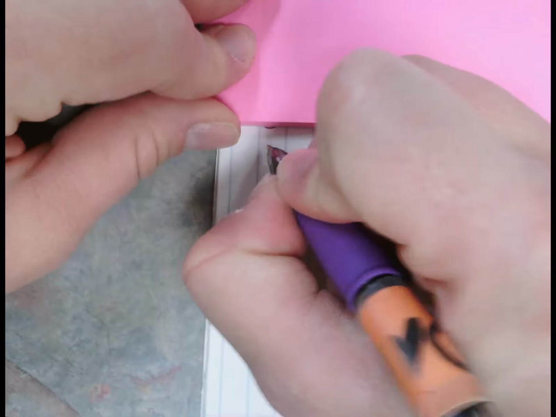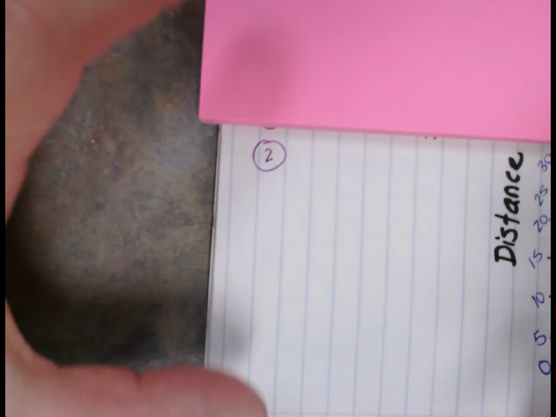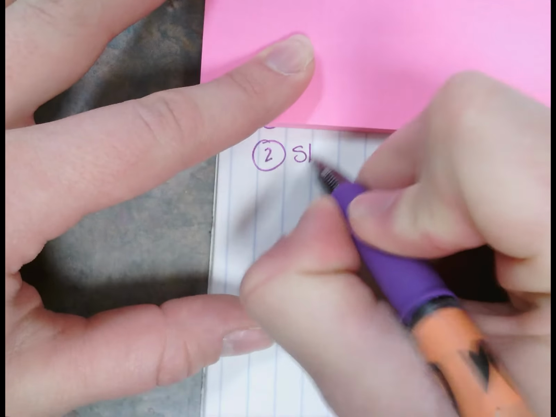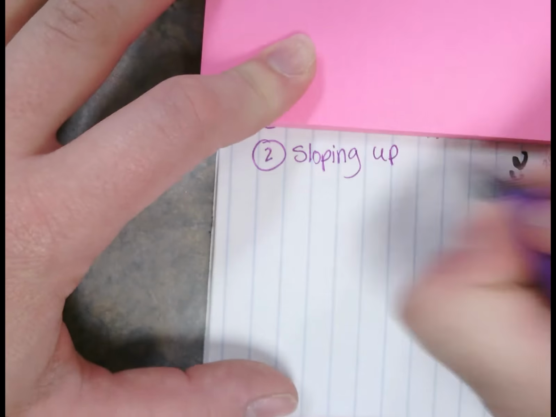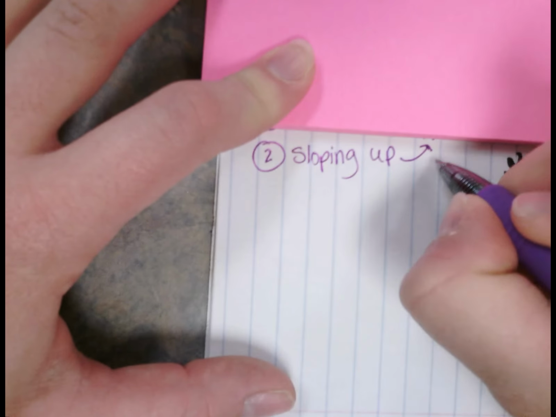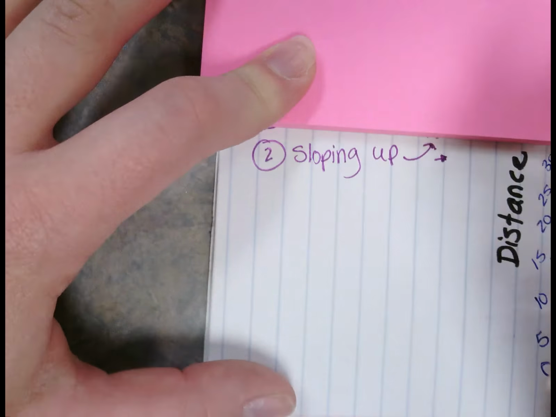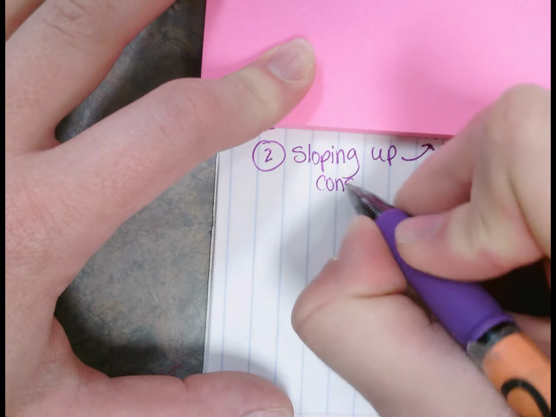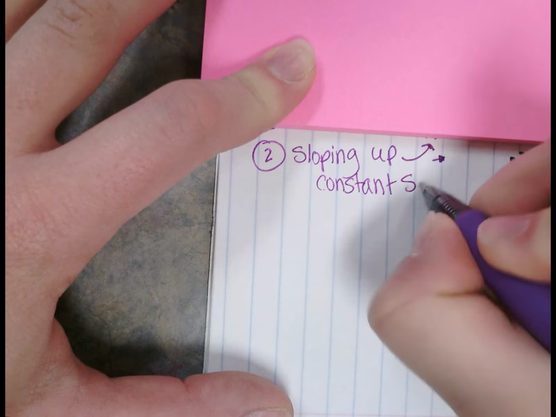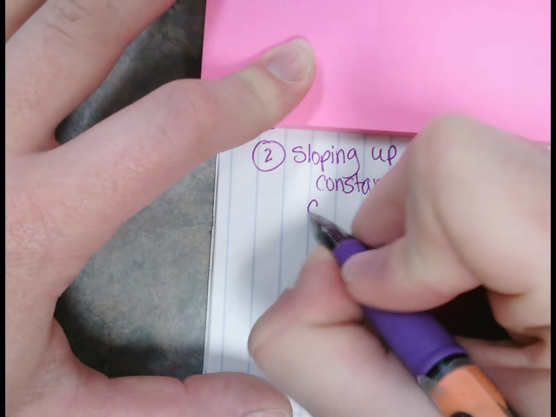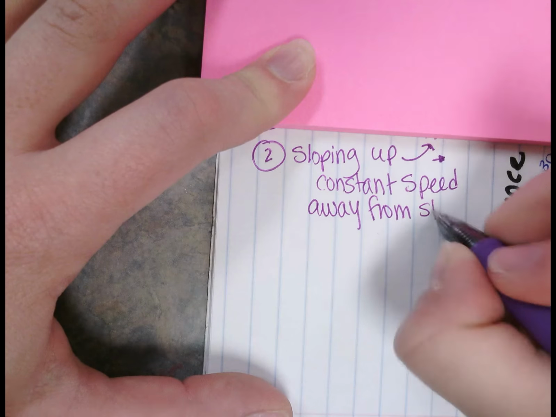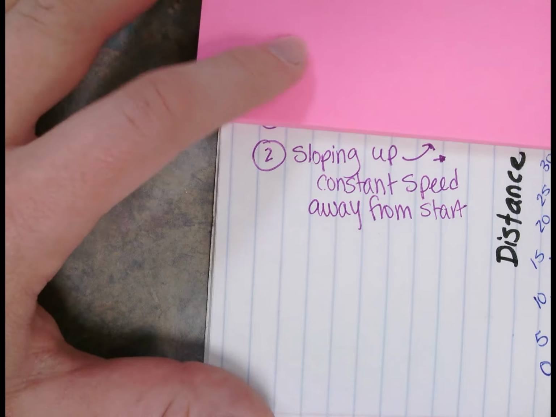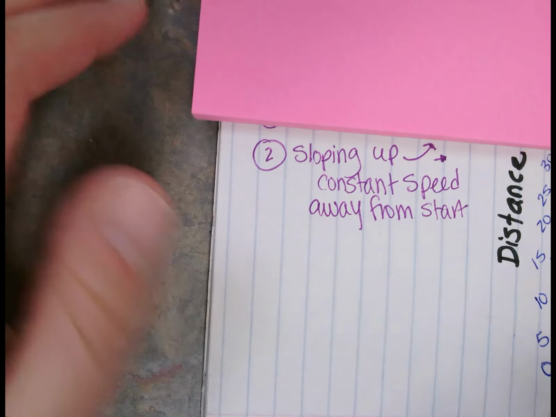The second thing that you could see on a motion or distance / time or position / time graph is that a line is sloping, meaning it's not a straight line, but sloping up. And that just means that it is a constant speed away from starting point. So that little 0, 0. Okay. So sloping upward is just a constant speed away from the start.